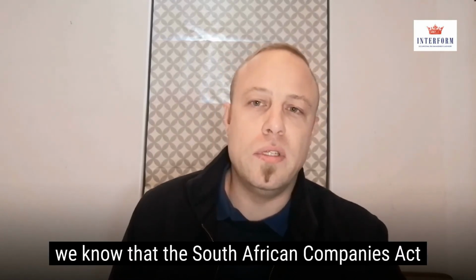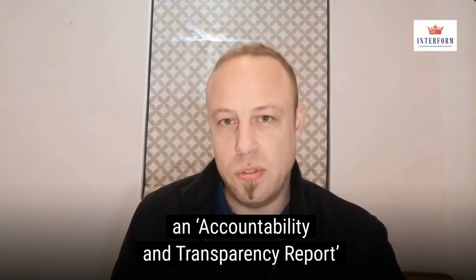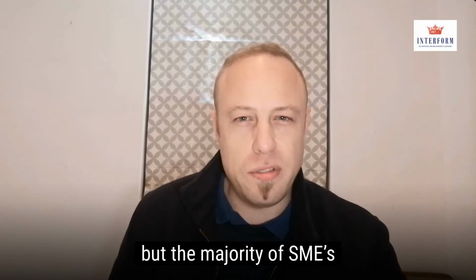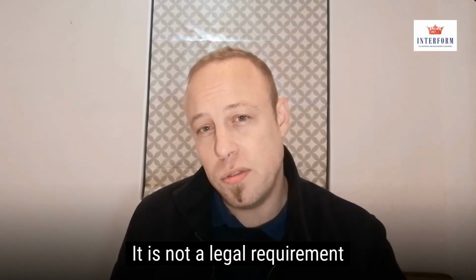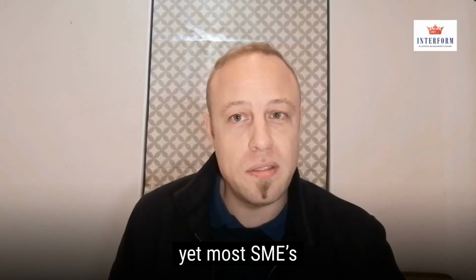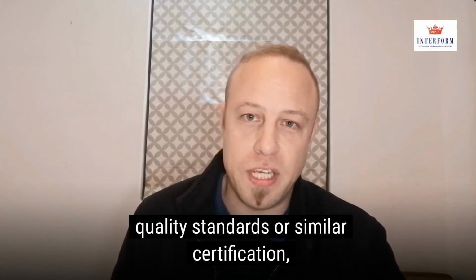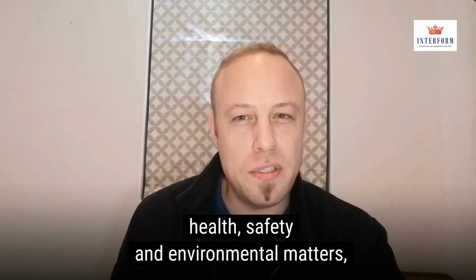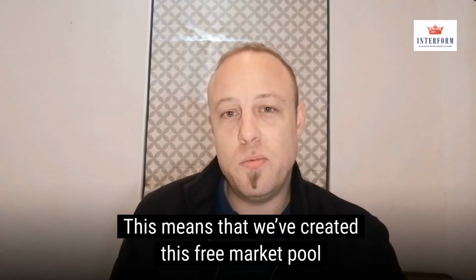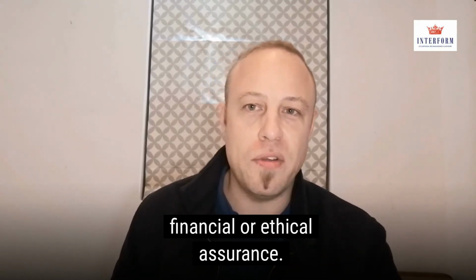Now, we know that the South African Companies Act requires every company to submit an accountability and transparency report, and only public or state-owned companies to appoint a registered auditor. But the majority of small to medium enterprises are exempted from these assurance audits. It is not a legal requirement to conduct quality management audits as well. Yet, most small to medium enterprises somehow have attained ISO 9001 quality standards or similar certification. But when it comes to legally required health and safety and environmental matters, basic legal compliance almost seems unaffordable. This means that we've created this free market pool of quality training without tangible financial or ethical assurance.